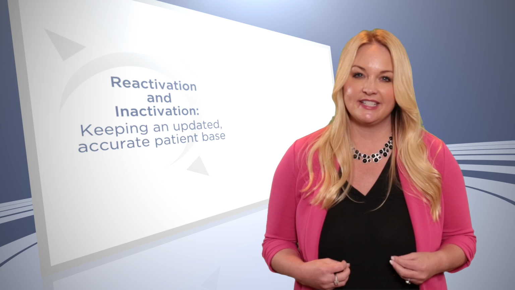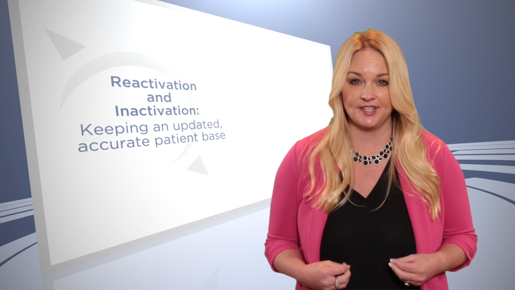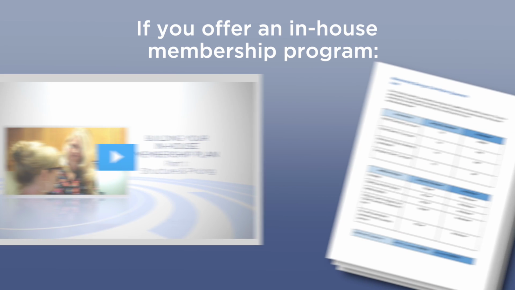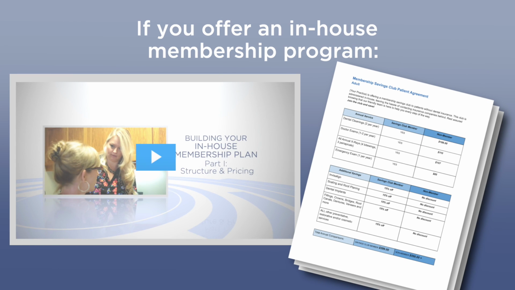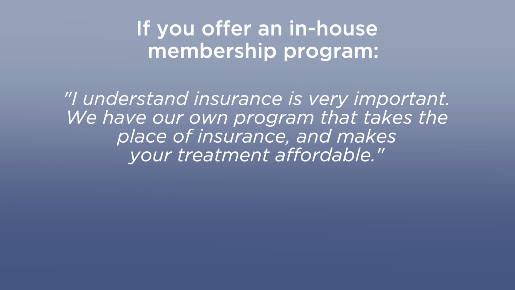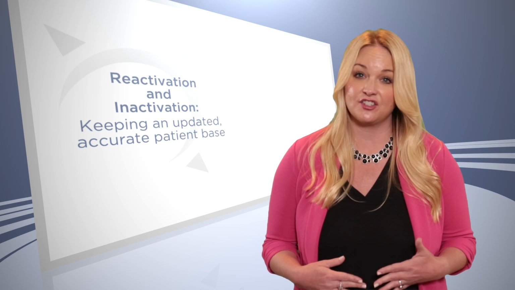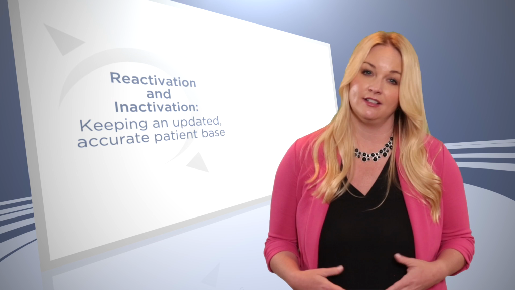Patients also tend to disappear because of changes to insurance. These are patients you can win back. If you offer an in-house membership program, like we detail in this program, you can say, "Mrs. Jones, I understand insurance is very important. We have our own program that takes the place of insurance and makes your treatment affordable." It's also possible that your relationship with providers has changed since you last saw that patient.